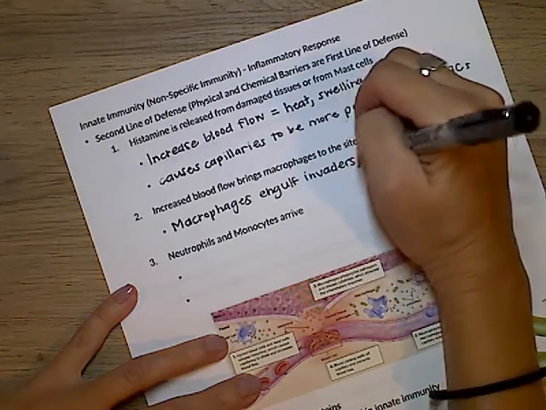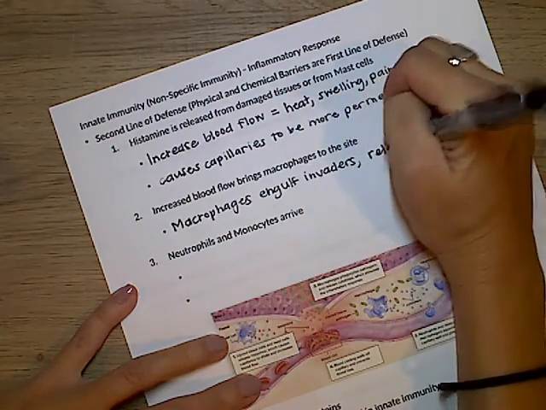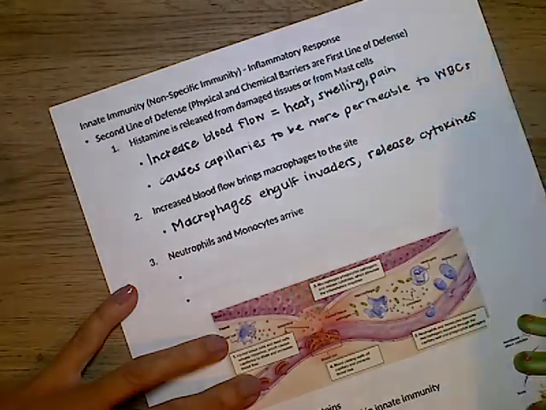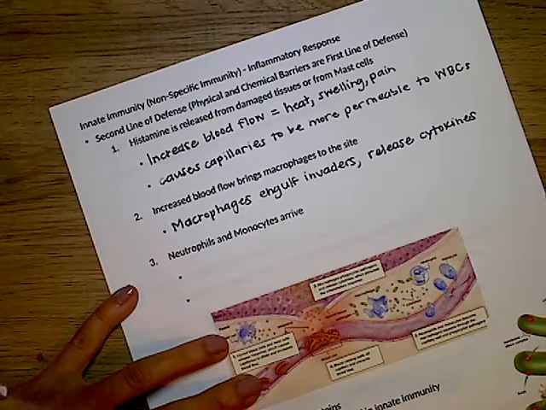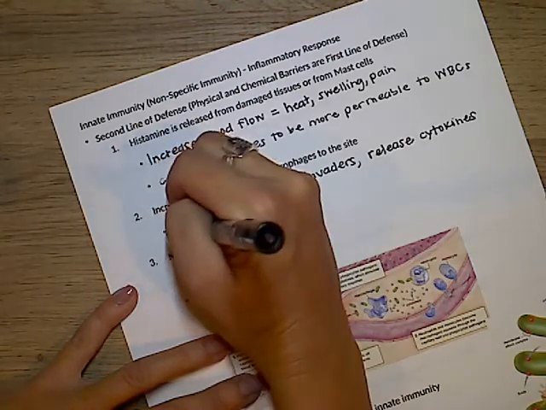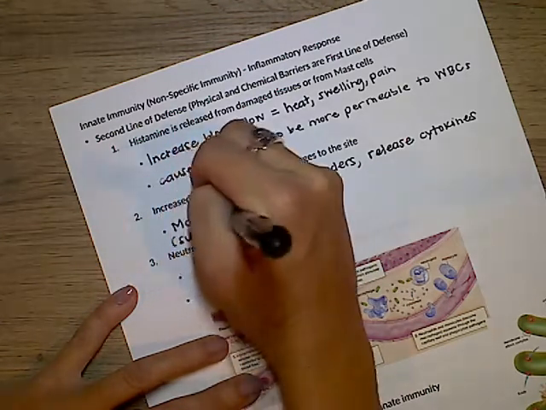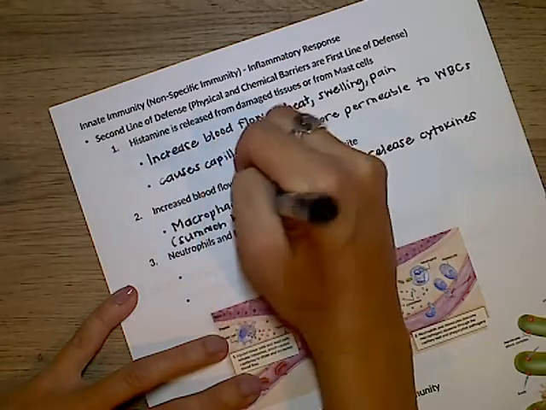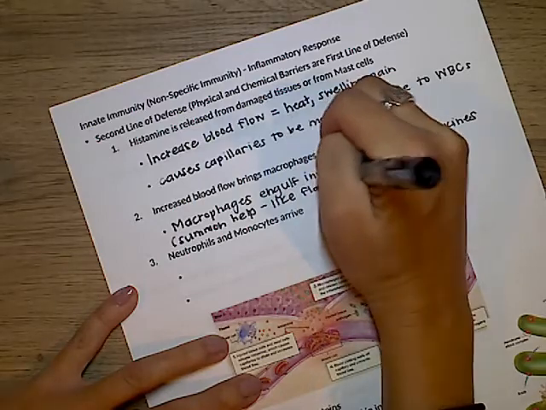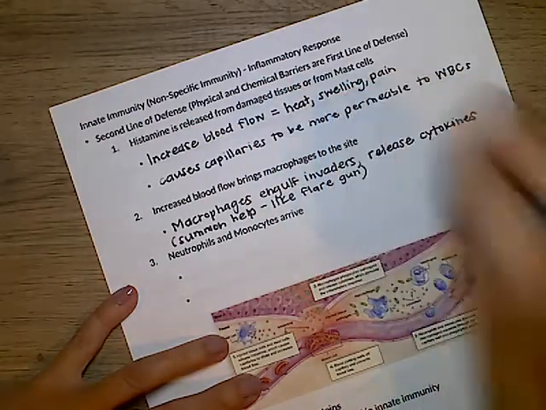And release something called cytokines. And a cytokine is, you can think of it as a chemical call for help. Like, hey, we've got some invaders going on. We need some backup. So it's like summoning help. You can also think of it as being like a flare gun. Hey, we're over here. We need some help. Got some great acting skills there.